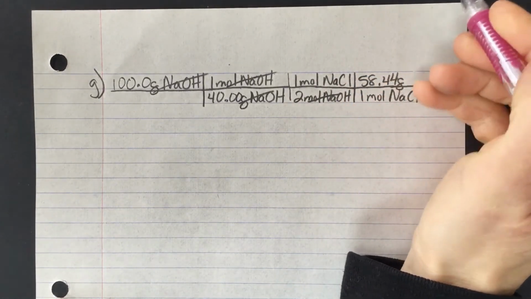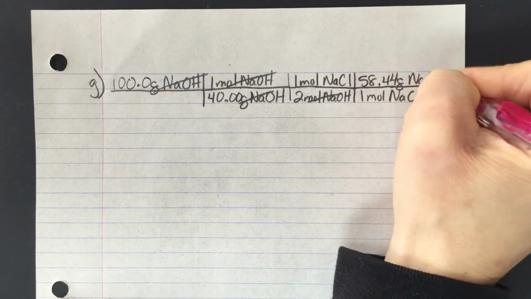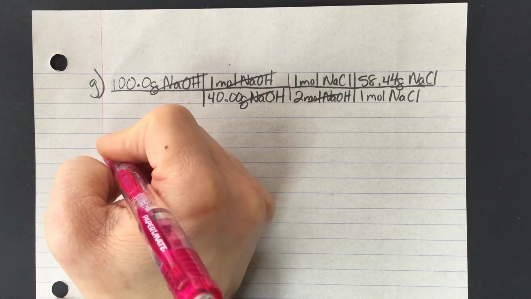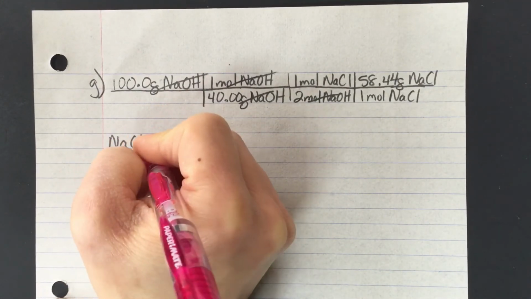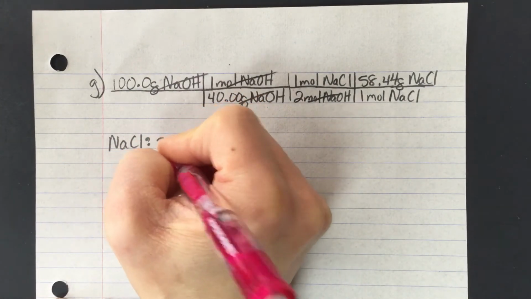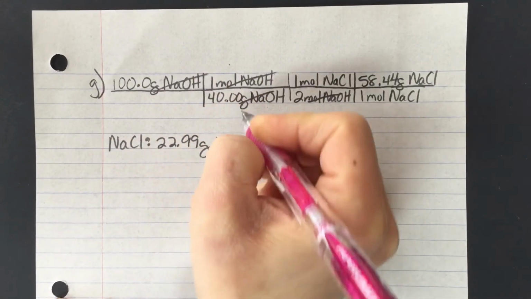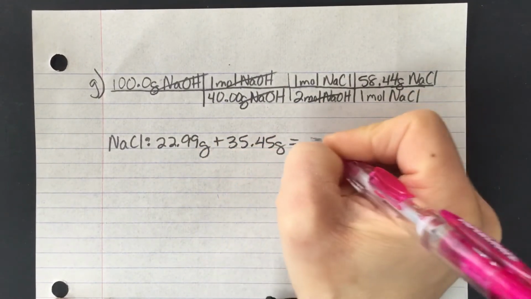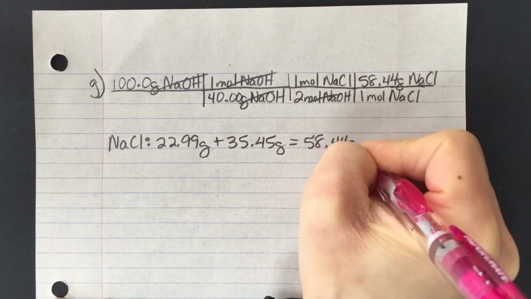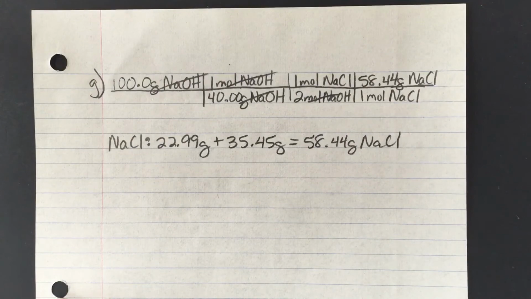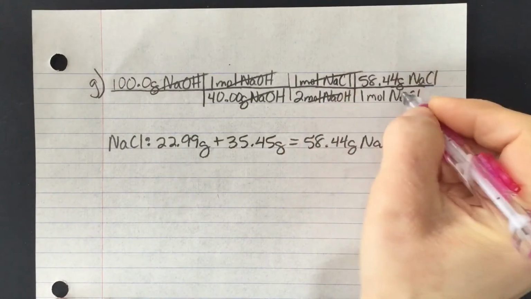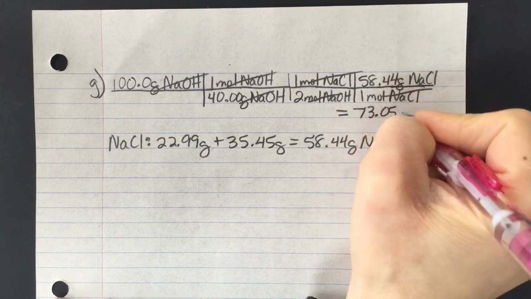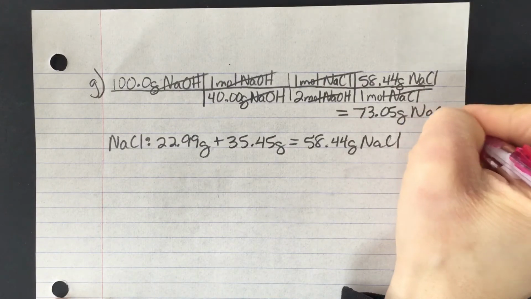58.44 grams of NaCl. Oh, looks like we haven't calculated this one before, so I'll do that down here. So I got that from the fact that for NaCl, sodium is 22.99 grams from our periodic table, and chlorine is 35.45 grams, for a total of 58.44 grams of NaCl. Everything cancels nicely, so my answer is 73.05 grams of NaCl.